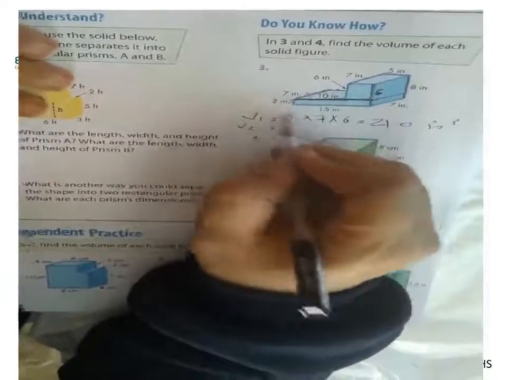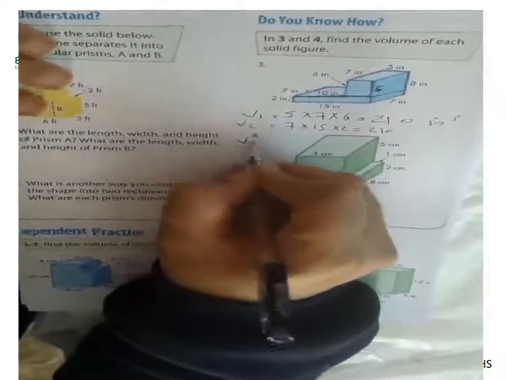cubic inch. The volume for the second one equals 7 times 15 times 2 equals 210. Add the two volumes, so the volume equals 420 cubic inch. Okay, look to the next one.